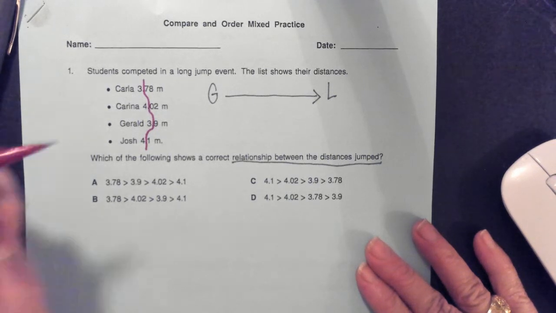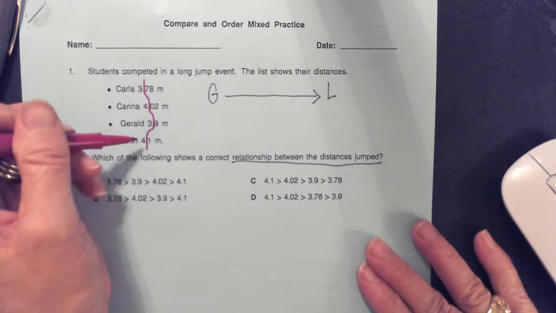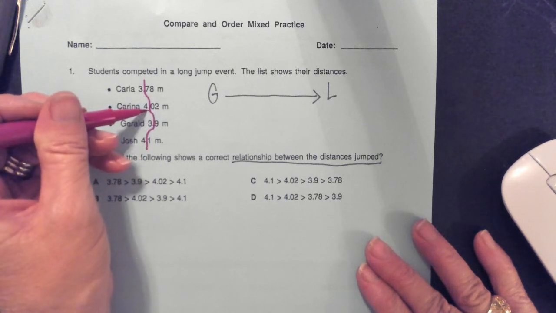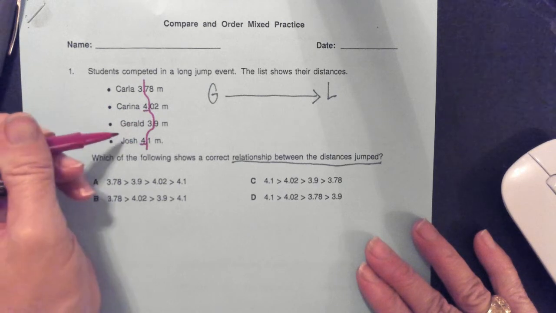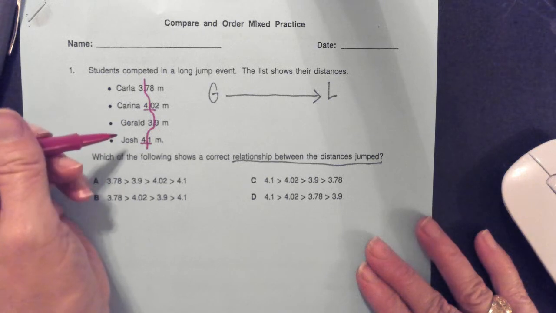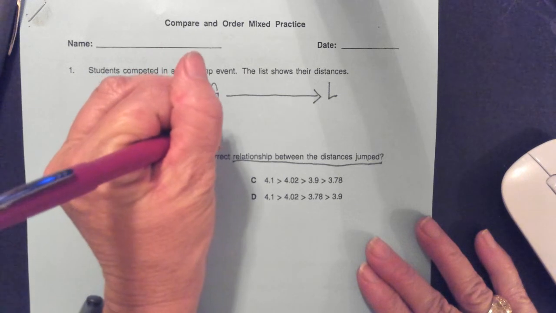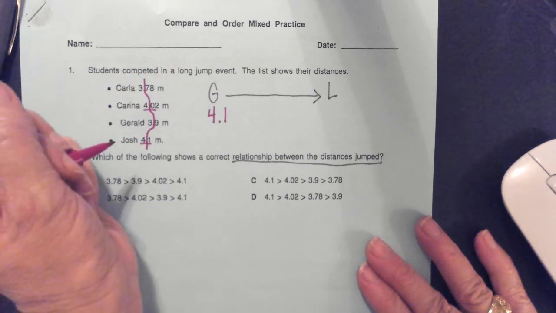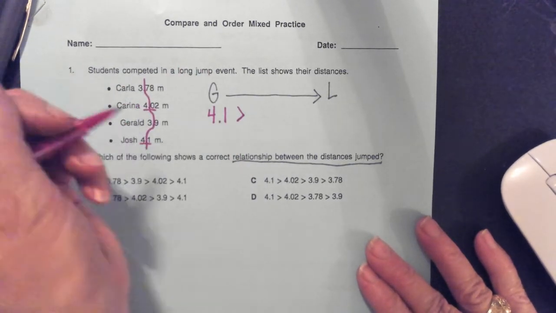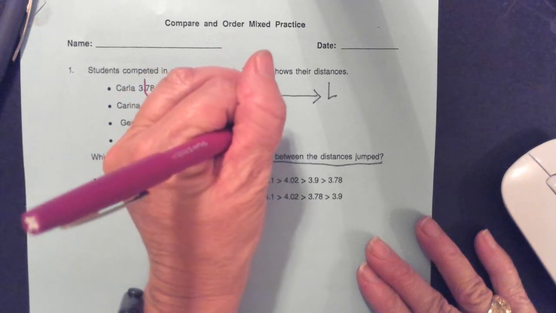So when I look at this and I think about the greatest value, I can see that we have 3, 4, 3, and 4. And I'm going to focus in on the 4s first, and then I have the 0 and the 1. So the one that is the greatest by looking at the information is Josh. So we're going to go ahead and list that first, 4 and 1/10. And I'm going to say that that is greater than Karna, which is 4 and 2/100.